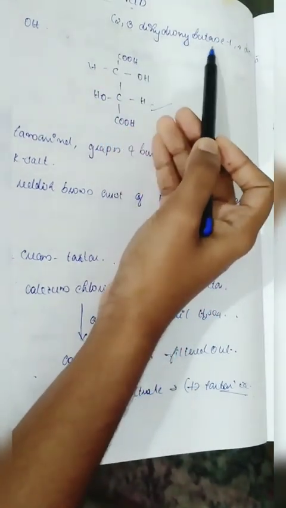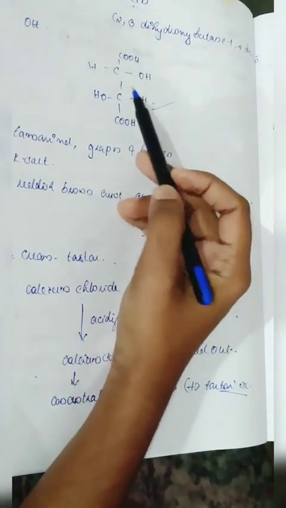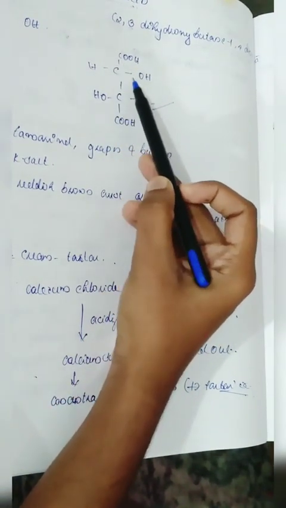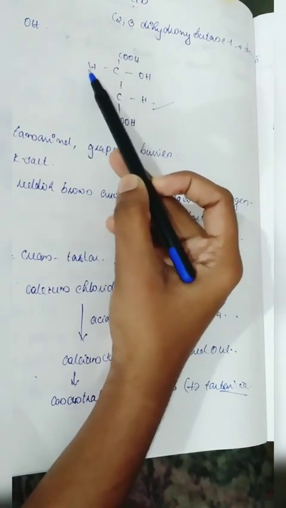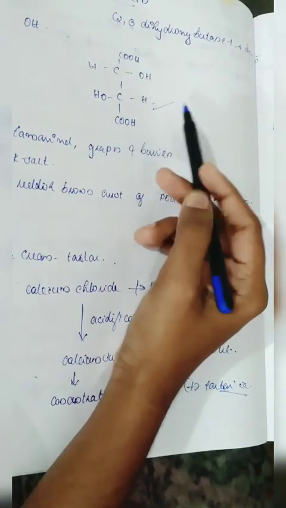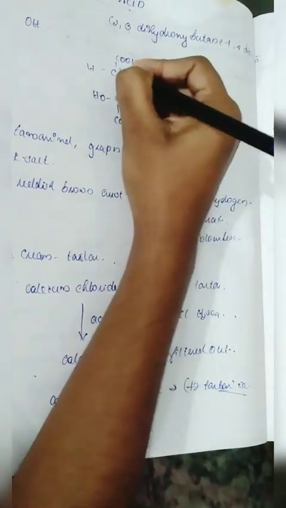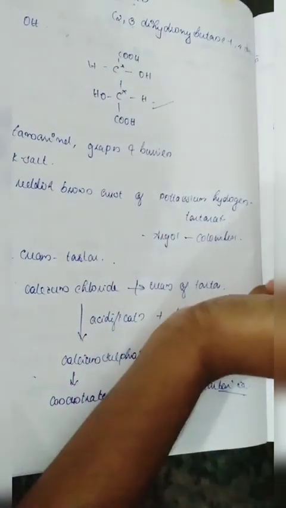So this is tartaric acid. It is 2,3-dihydroxybutane-1,4-dioic acid, and this is the possible structure. COOH on one side, H is attached, and here an OH group attached. The same thing happens here. Here we can see that there are two chiral carbons. So these are two chiral carbons.